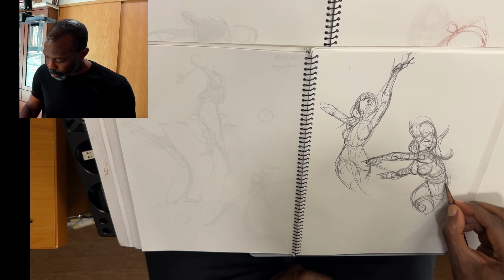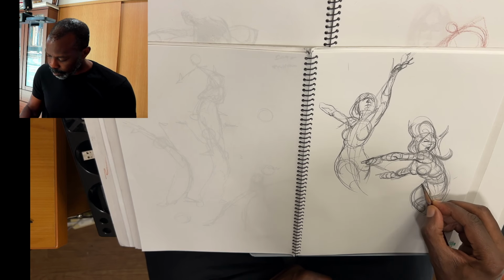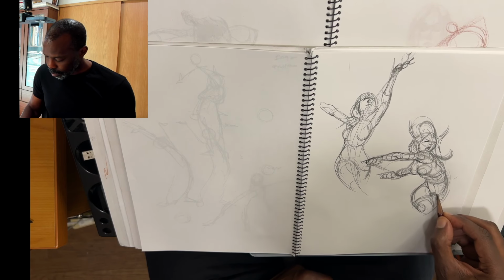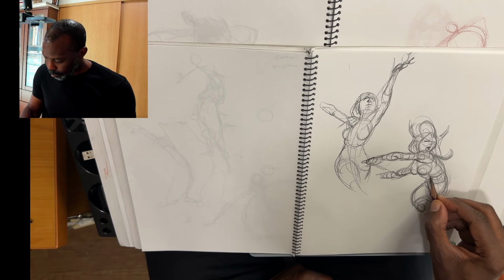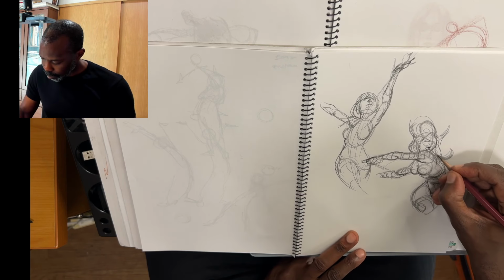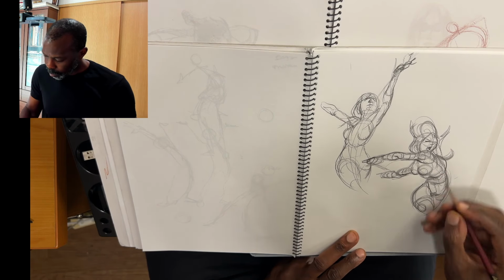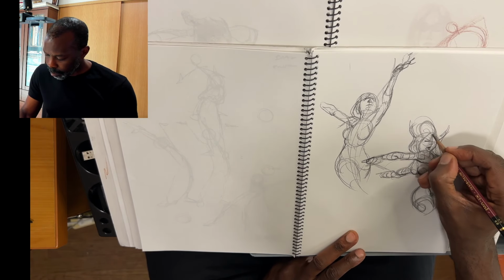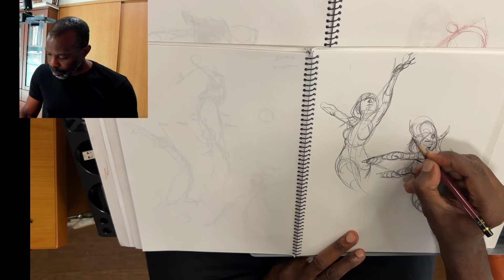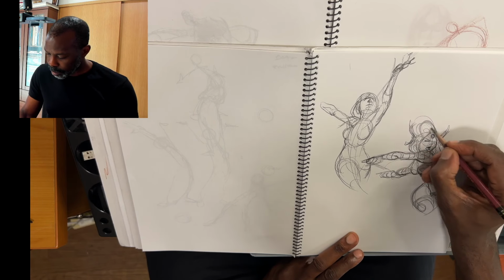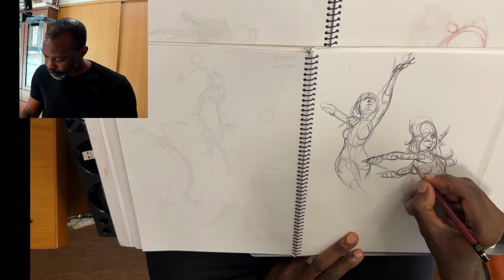Do something about this lower part here. Give it another swoop, like that.